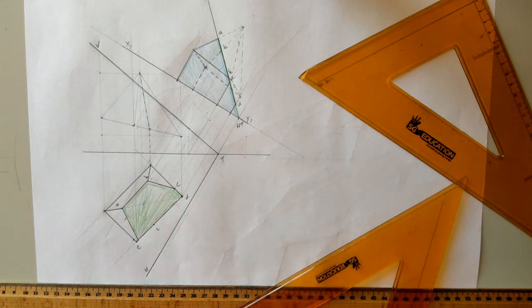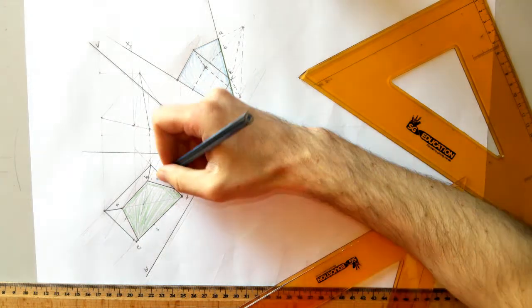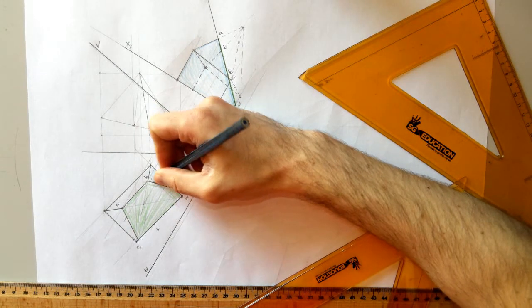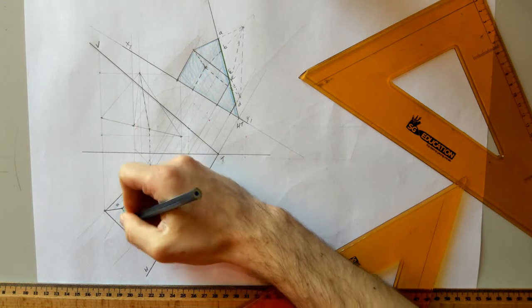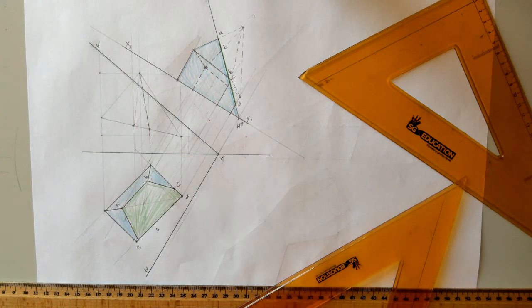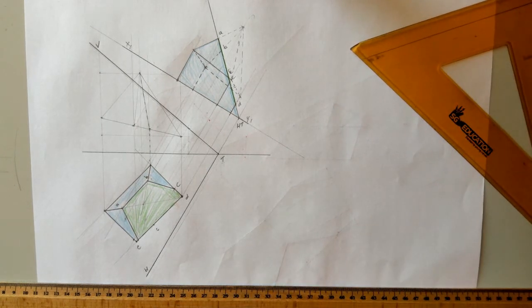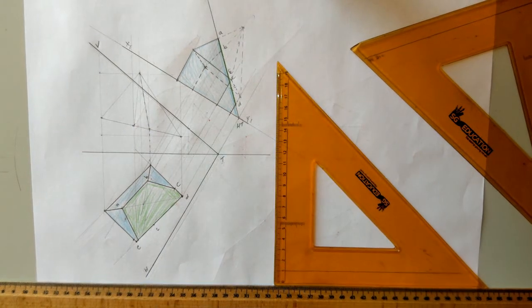That green surface there, and then this blue surface here. So what actually remains of the solid. Now all it's a matter of doing is actually taking my points up to give me where the cuts actually occur.